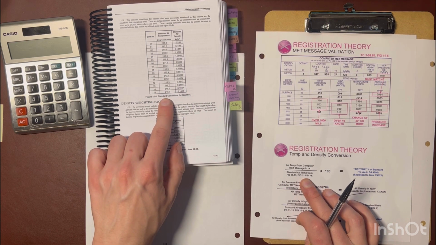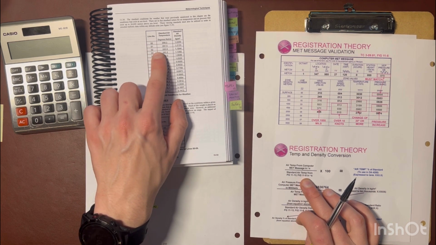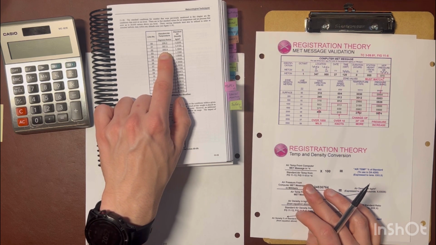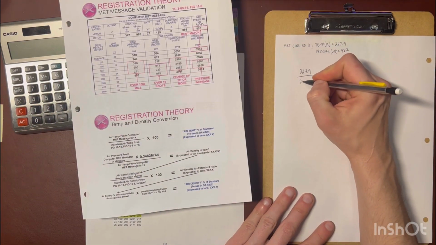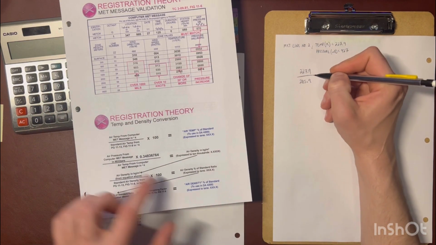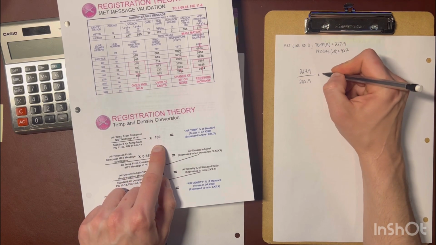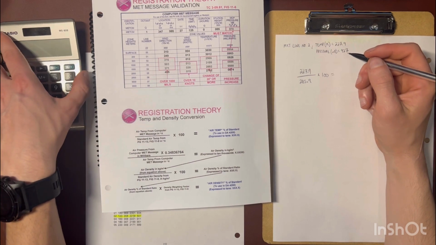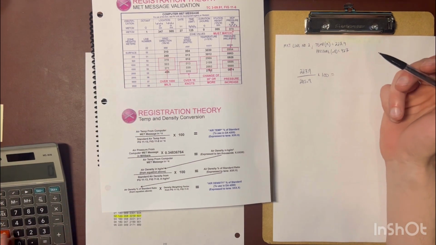So 11-8 is standard conditions. Okay, yep, line number 2. I see for my standard in degrees Kelvin, it is 285.9. Okay, so just got that. Next, I'm going to multiply those times 100, and that's going to give me my air temperature percent of standard to use in the DA form 4200, expressed to the tenths.